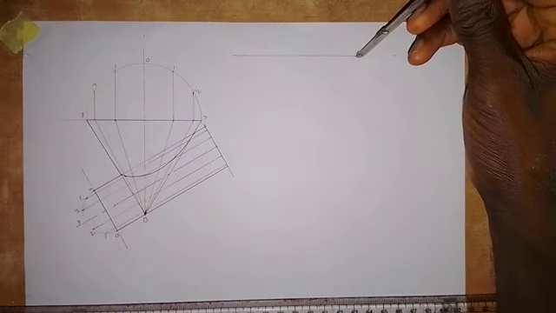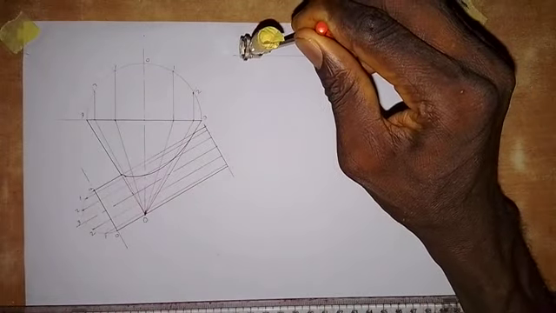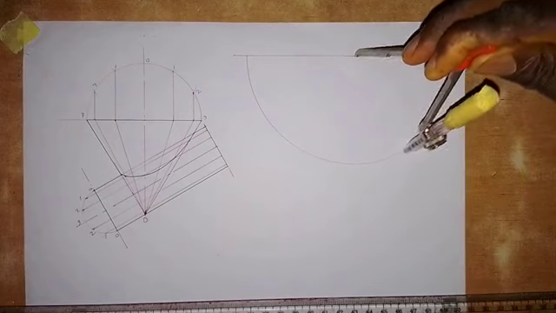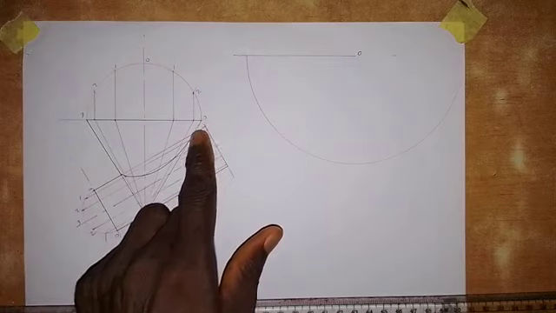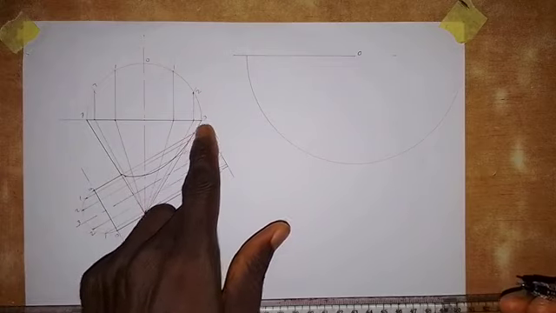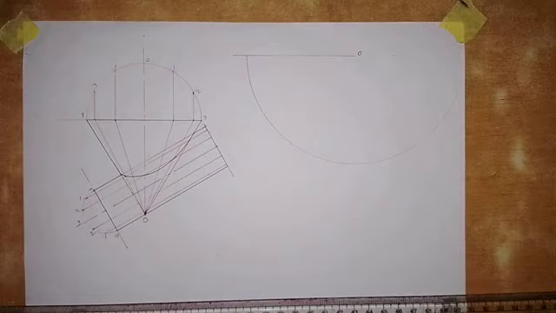Then I draw an arc like this. Having done this, we are opening it from this point. We are asked to open it from the shortest side.